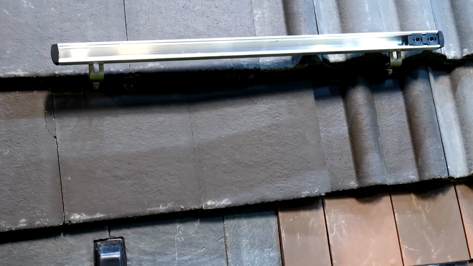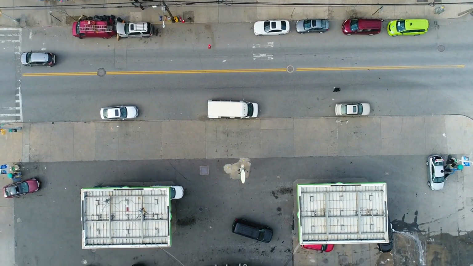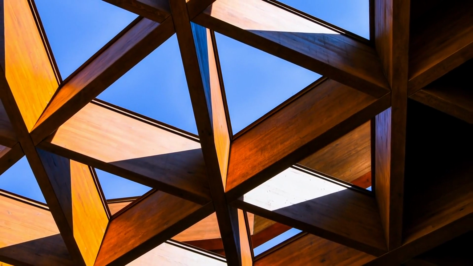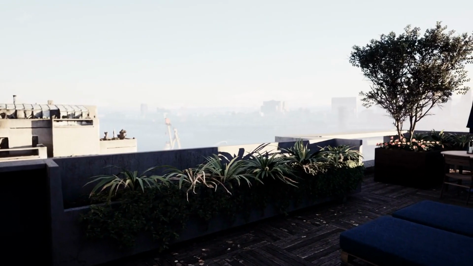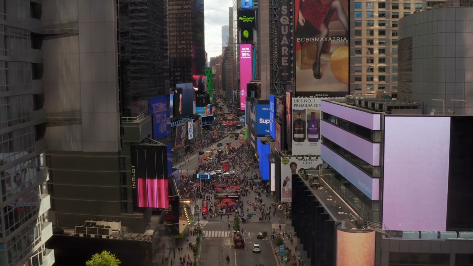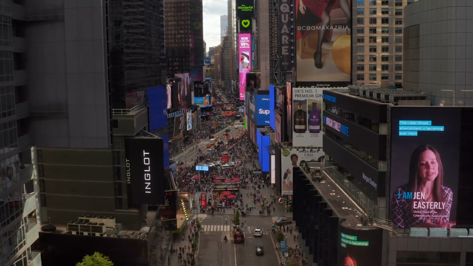Number 3. Utilize high-quality visuals. In the roofing business, visuals are everything. Invest in high-resolution images or videos of your completed projects. Showcase before and after shots to illustrate the difference you make. Remember, people are visual creatures. They're more likely to engage with ads that have stunning visuals.